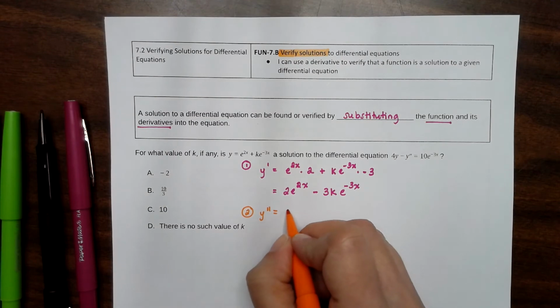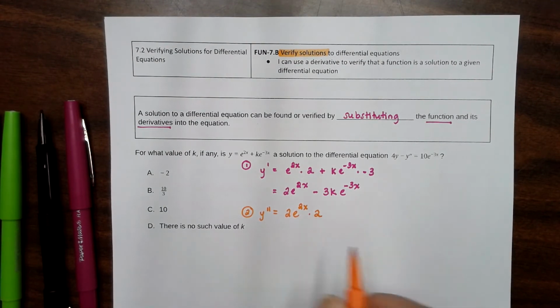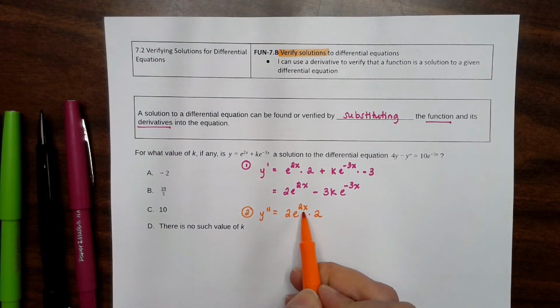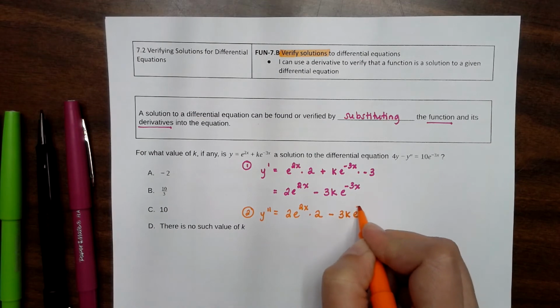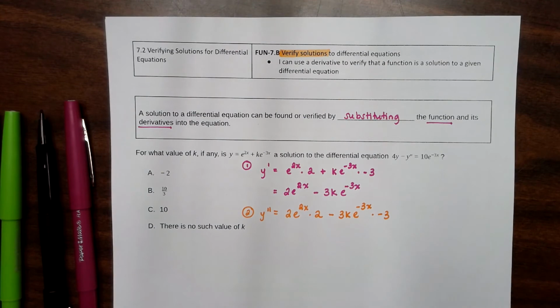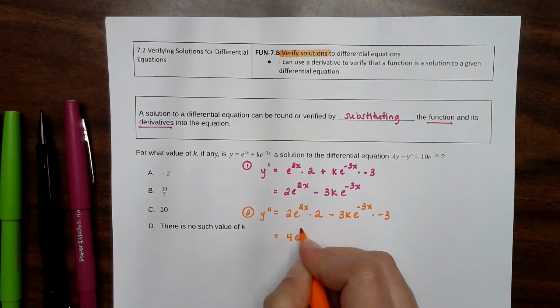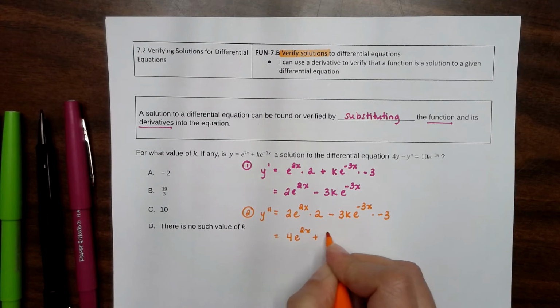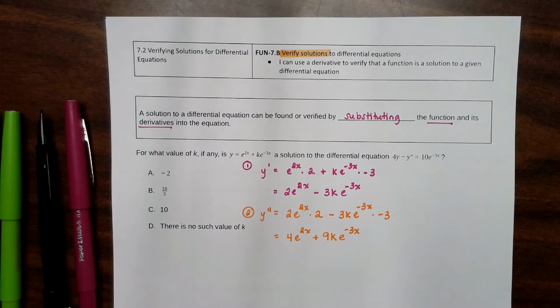So my derivative here would be 2 e to the 2x, and again I'm going to multiply by 2 because that's the chain rule for this exponent, minus 3k e to the negative 3x times negative 3, again because that's the chain rule. Finally, I'm going to simplify my life a little bit by simplifying this second derivative. So I would have 4 e to the 2x plus 9k e to the negative 3x.